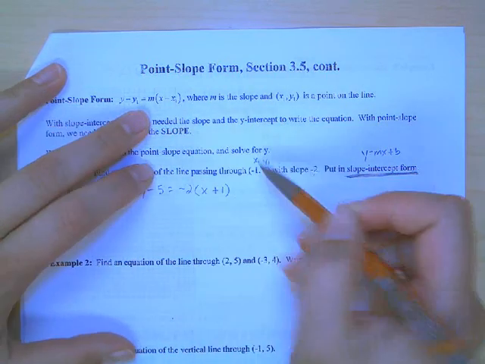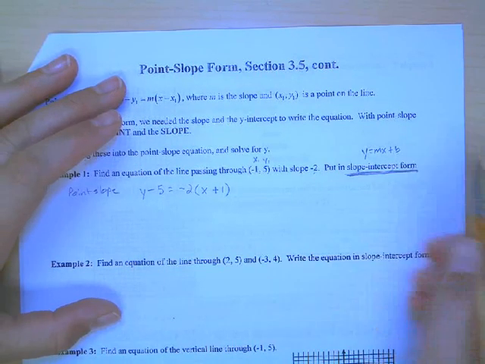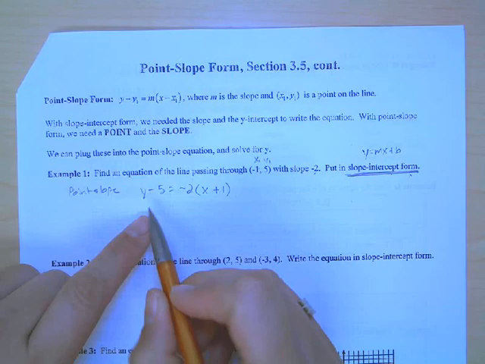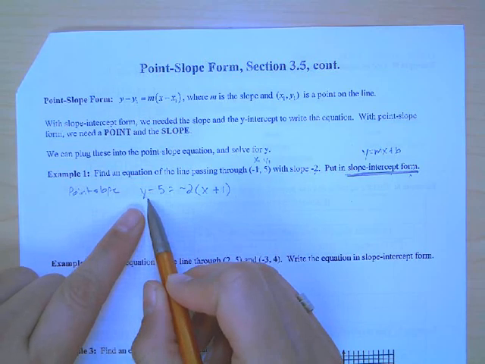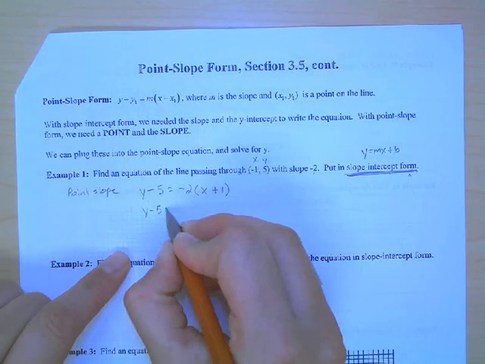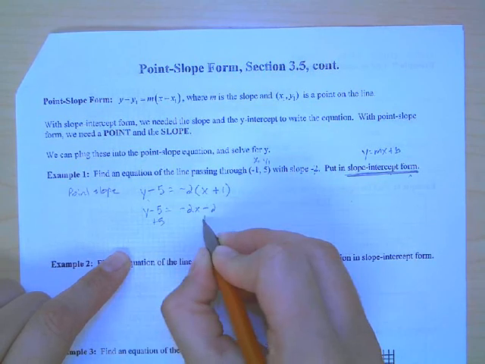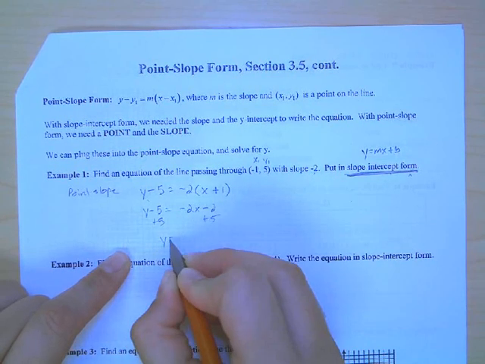Point-slope form. Okay, so here we go. y minus 1 is 1/5 with x minus my x1, which is 2. Okay, but they want my answer in slope-intercept form. Make sure you write your slope-intercept form. This is y equals mx plus b.